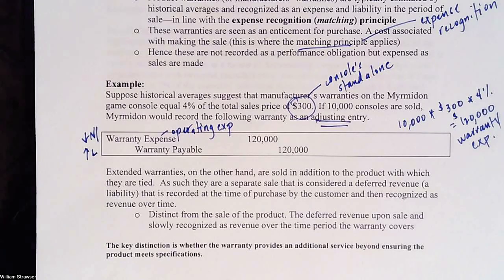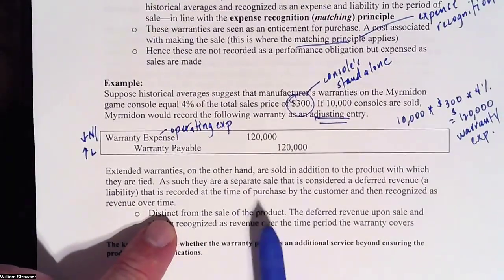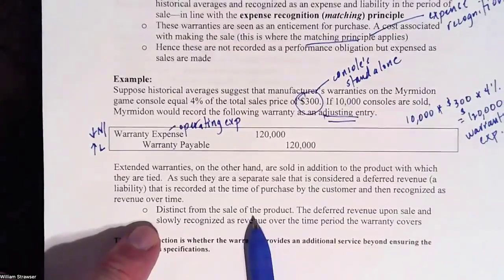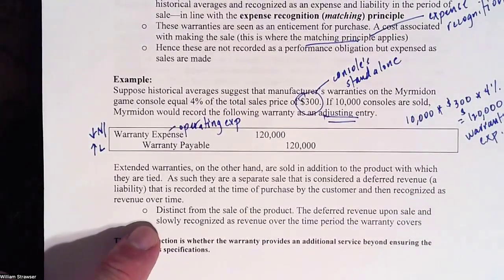That's an assurance warranty. Extended warranties, on the other hand, are sold in addition, bundled with the product that they are tied. And they're considered in that way a separate sale, deferred revenue, and it's recorded at the time of purchase by the customer. I'm sorry, it's recorded at the time of purchase, the time that the purchase is made, not that the customer is recording this, and then recognized as revenue over time. So it's distinct from the sale of the product. I can buy the product without the extended warranty. I usually do not buy extended warranties on my electronic products that I buy. I do buy extended warranty for my laptop, for my phone, right?